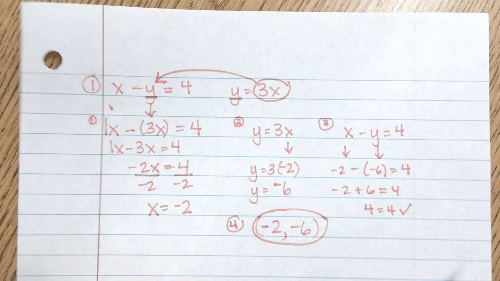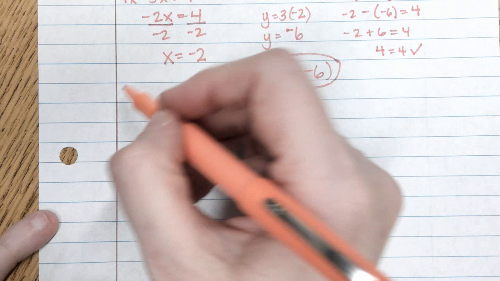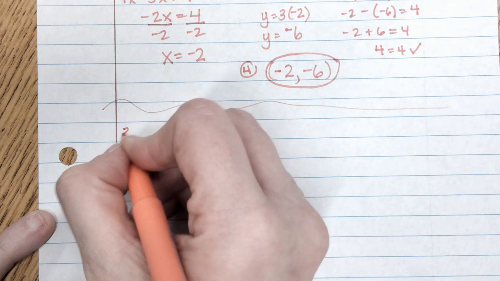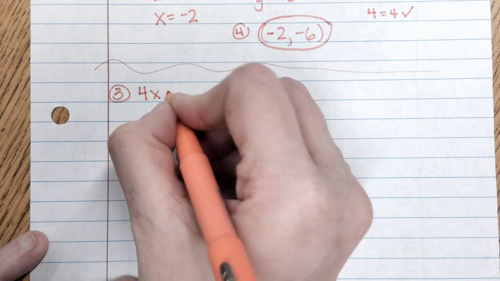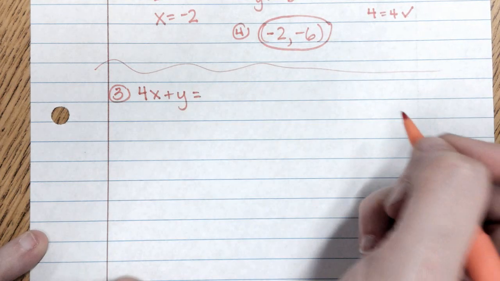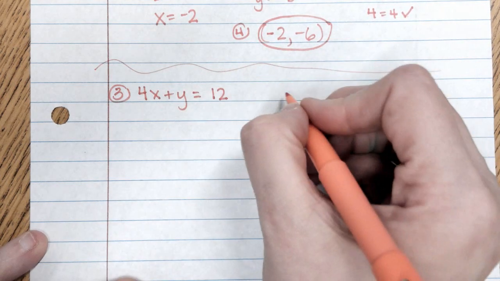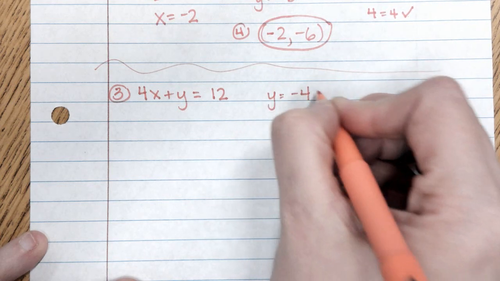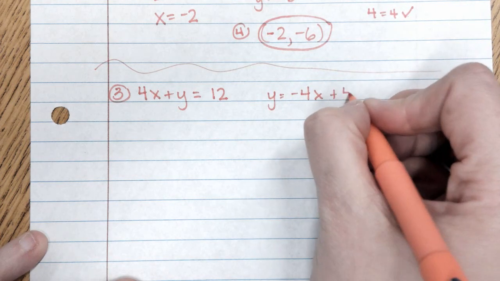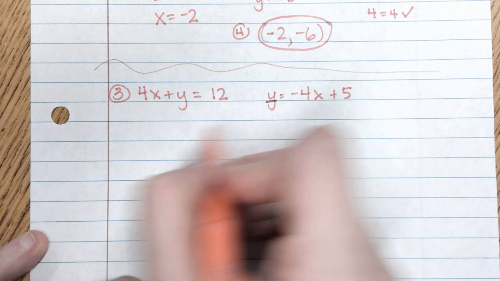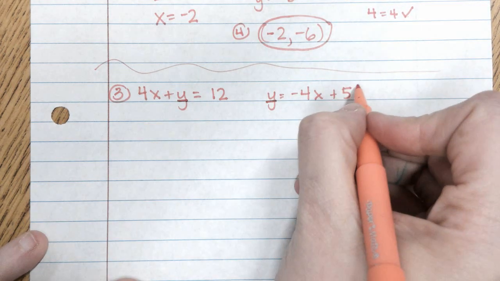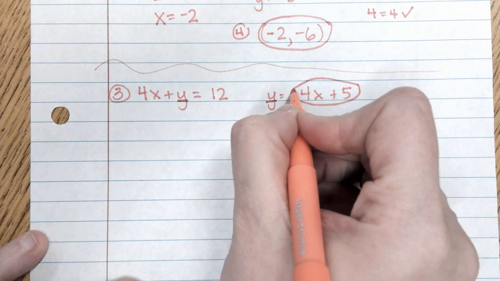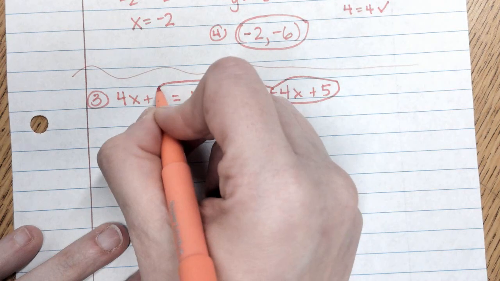All right, let's look at the next one. The next one we're going to do together is number 3. Number 3 is 4x plus y equals 12, and y equals negative 4x plus 5. Since y is my isolated variable, everywhere I see a y, I'm going to put negative 4x plus 5. So I'm going to substitute it right there.